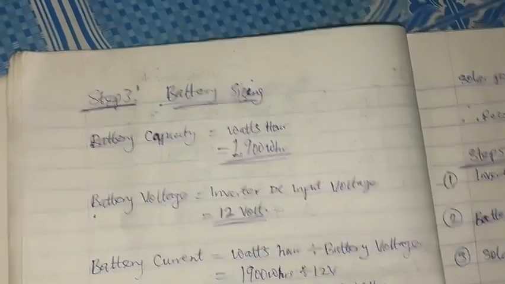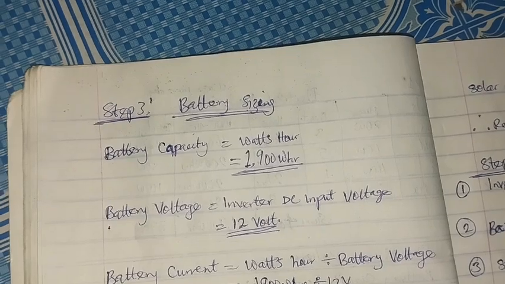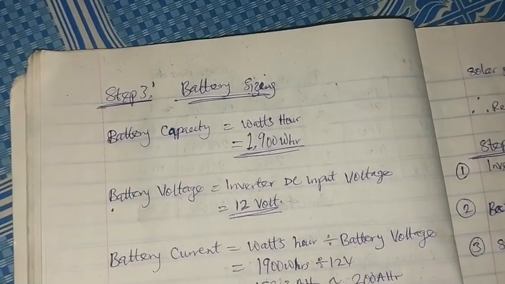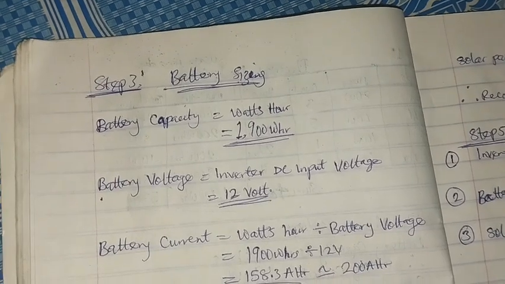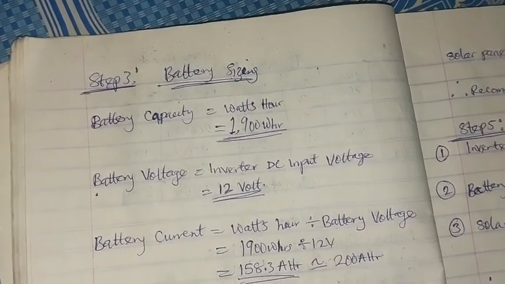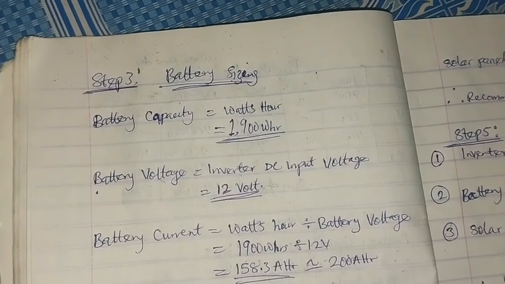So here in battery sizing, we have battery capacity to be equal to watt hour, and our watt hour there in our table was 1900 watt hour. So we now say, okay, what is our battery voltage? Our battery voltage is equal to inverter DC input voltage.